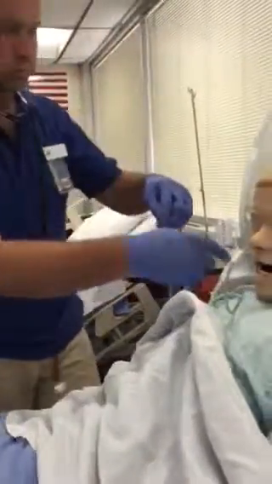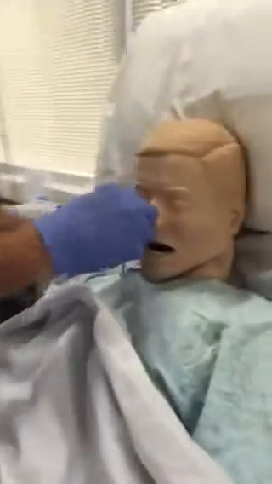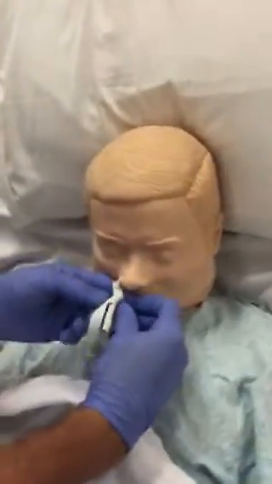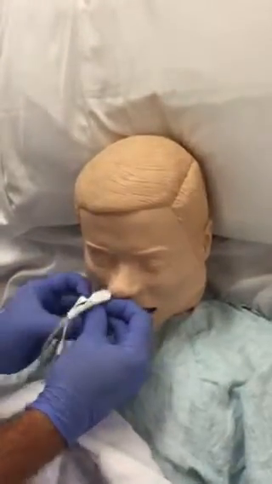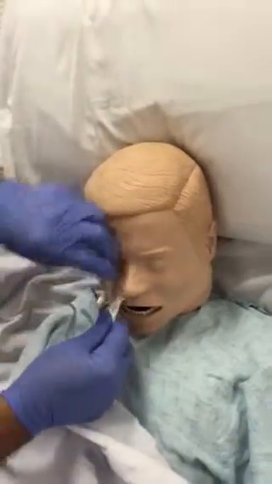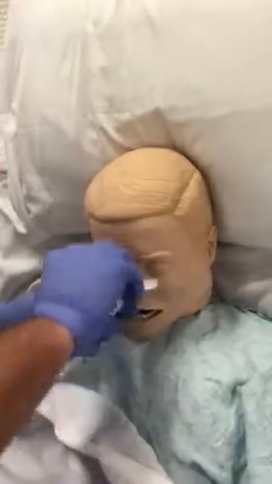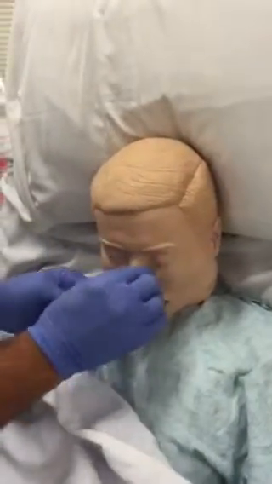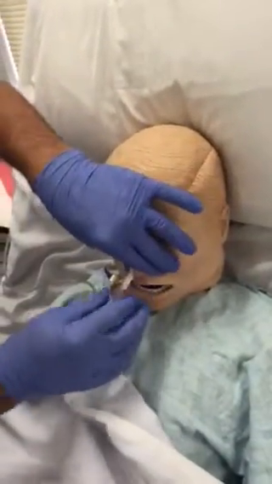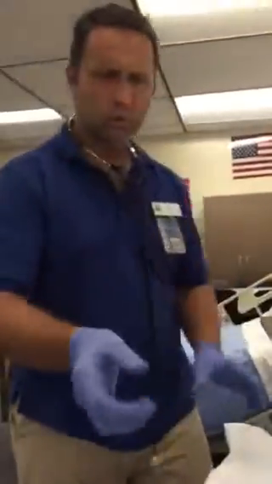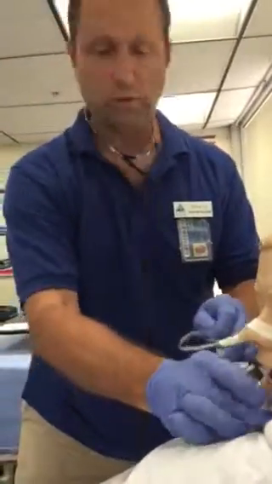I'm going to take our little strip of tape. There we go. We're going to lock him in there. There you go. You look good. Okay, and we did apply the suction. Now, I'm going to check with him that he's doing well, that he's not choking.